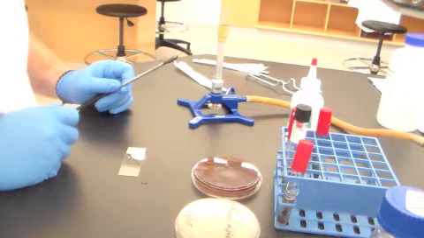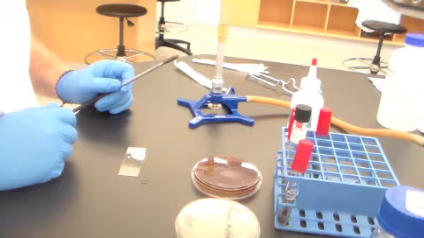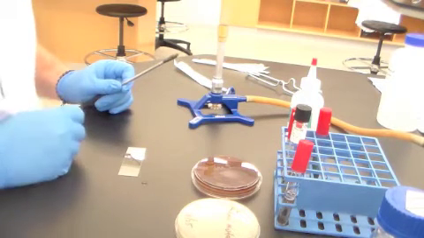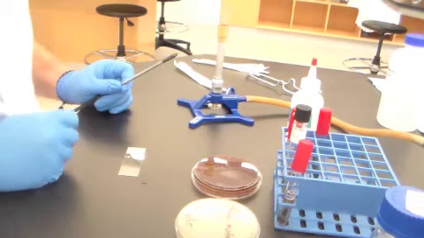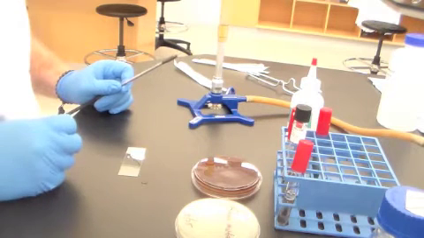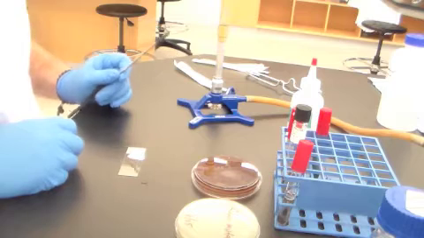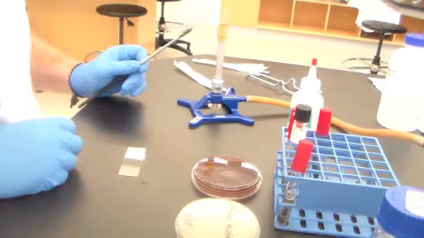So some bacteria use an enzyme called superoxide dismutase, which will, as the name implies, dismutate superoxide. But one of the products of dismutation of superoxide is hydrogen peroxide. Hydrogen peroxide is not as toxic as a superoxide radical, but it's still very toxic.